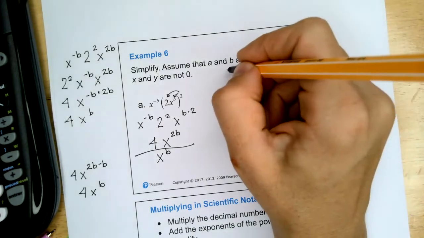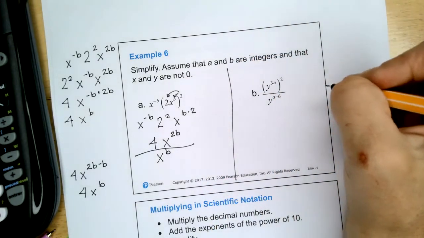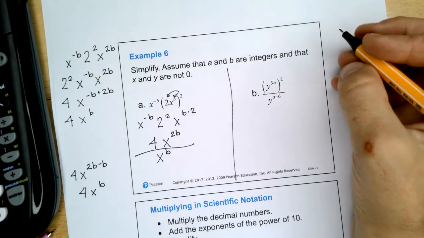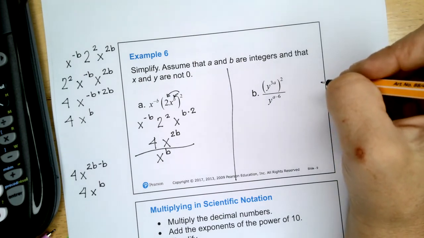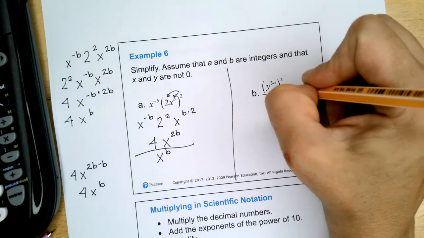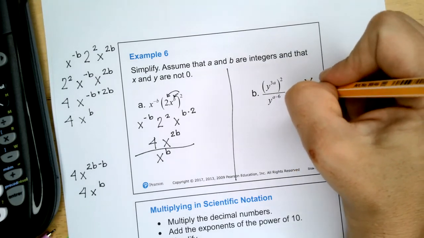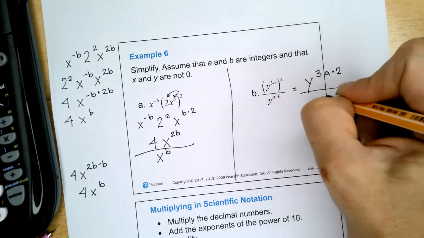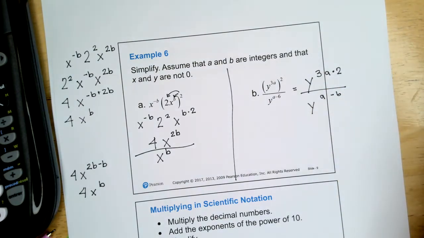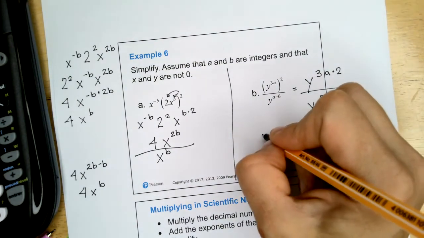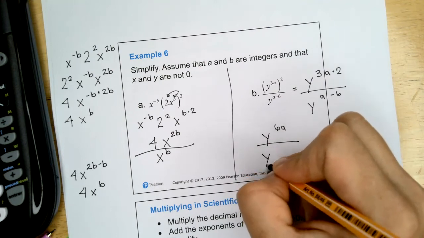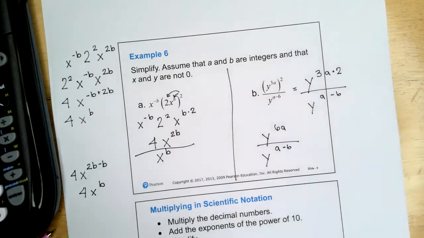And then here's another one. Y to the power of 3a raised to the second power over y to the power of a minus 6. Good. That just becomes y to the power of 3a times 2 over y to the power of a minus 6. Y to the power of 3 times 2 is 6a over y to the a minus 6. Good. That's all you can do there.